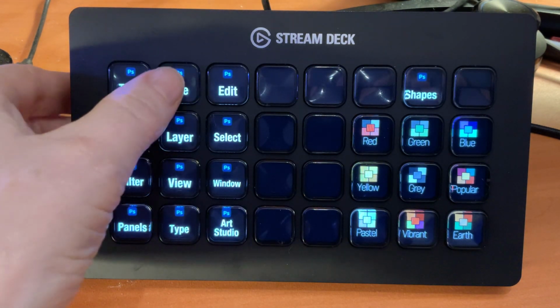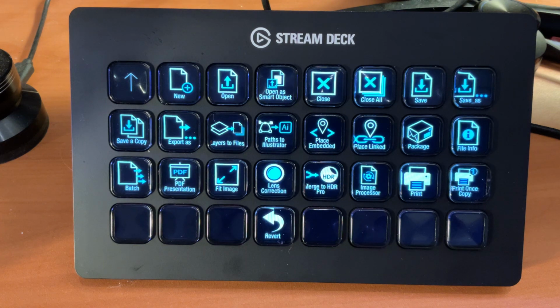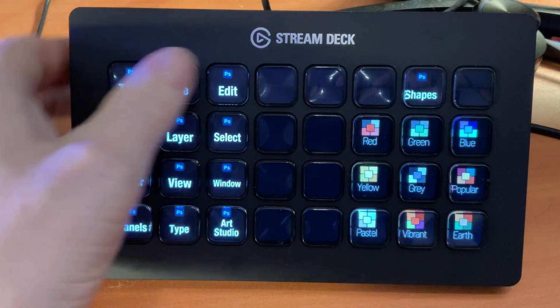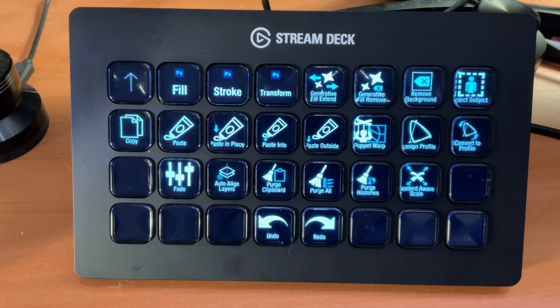Now File, as the name suggests, features a lot of the functions that are under the File command menu. Same thing with Edit, a lot of the functions there. I'm going to demonstrate a couple of these here. So we've got a Generative Fill Extend. This takes advantage of the Generative Fill function in Photoshop.